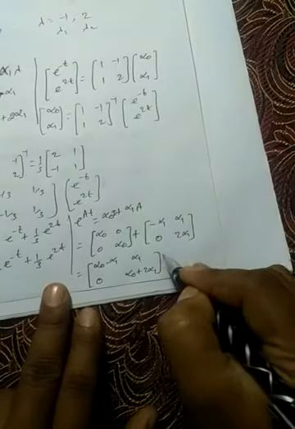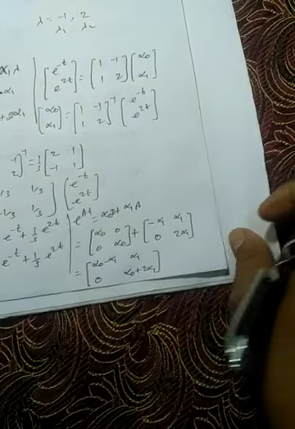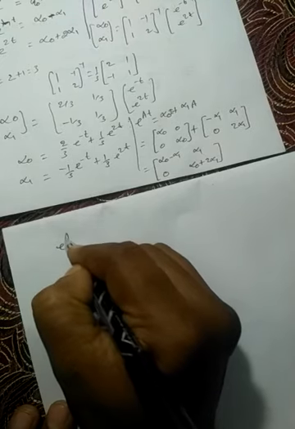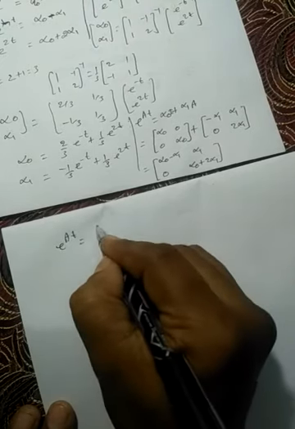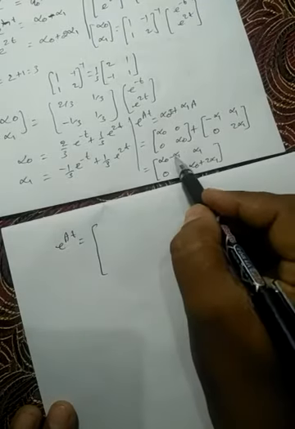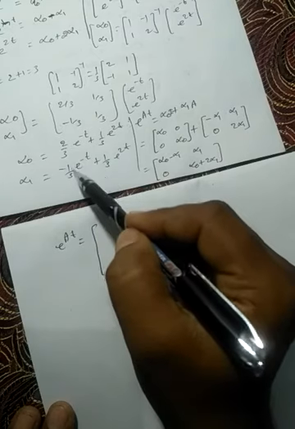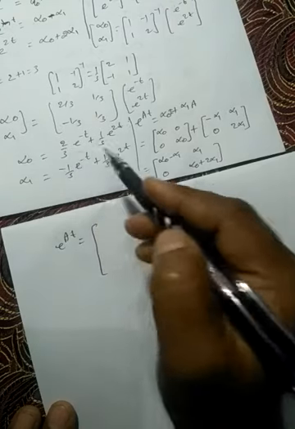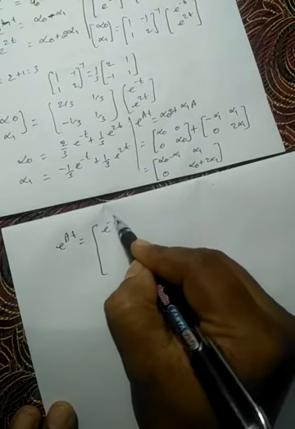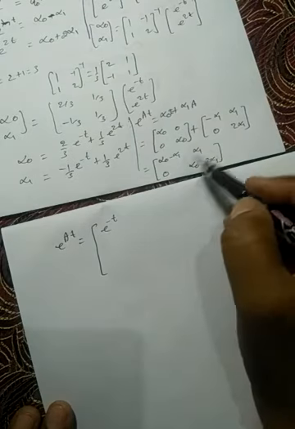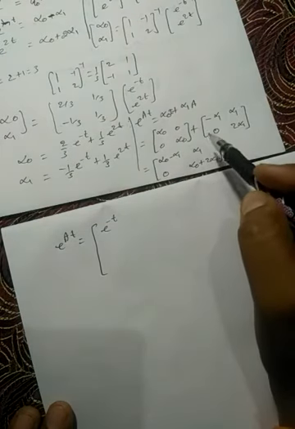And on solving, we'll have e raised to At equal to: alpha naught minus alpha 1, this minus this, so the sign becomes plus and we get 3/3 e raised to minus t, so we are left with e raised to minus t.